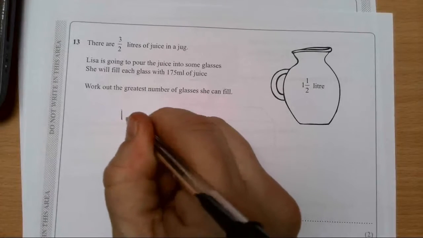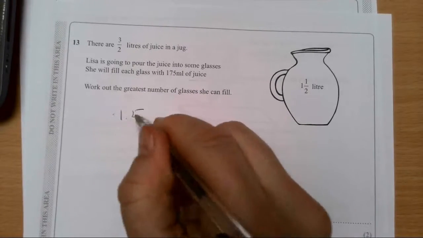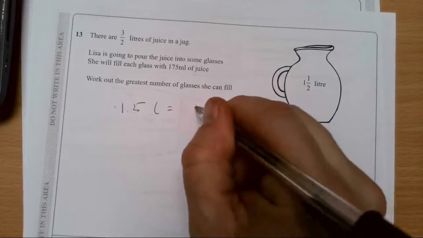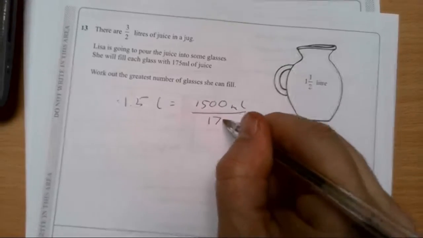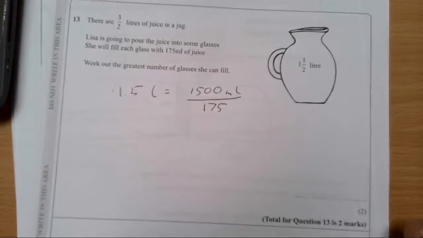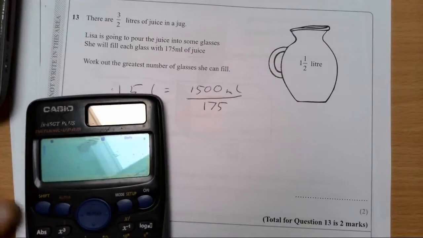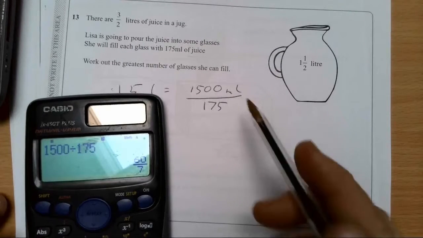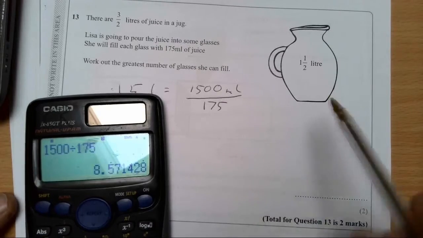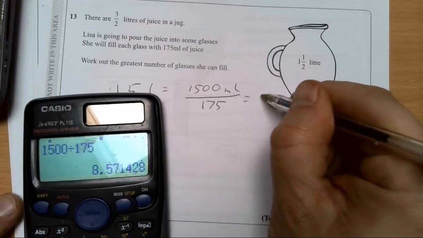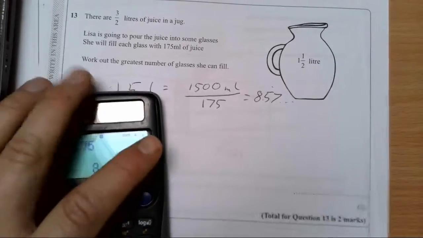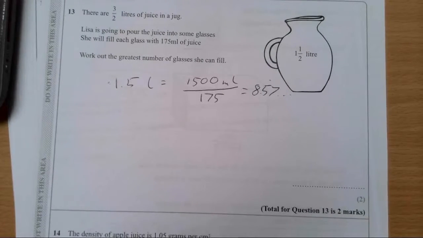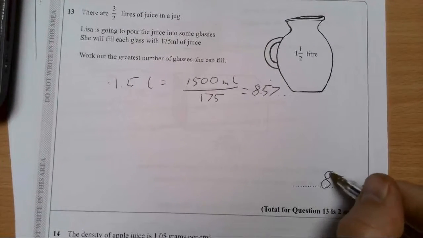So it's just really 1.5 litres, which is the same as 1,500 millilitres, and I divide it by the size of the glasses, 175, that will tell me how many I can fill. So 1,500 divided by 175, or if you put that as a decimal, that is going to give you your 1 mark, which would be 8.57, and so on. And then all I'm going to do is say the greatest number I could actually fill would be 8. That's going to be your 2nd mark.